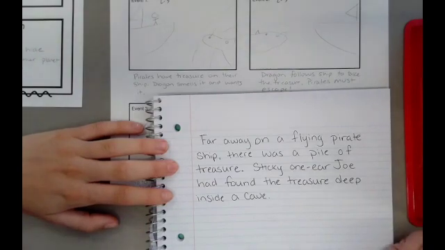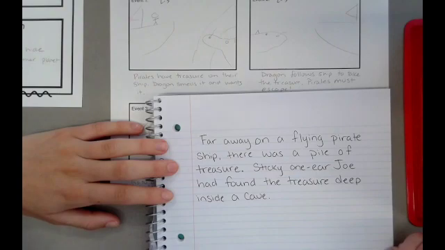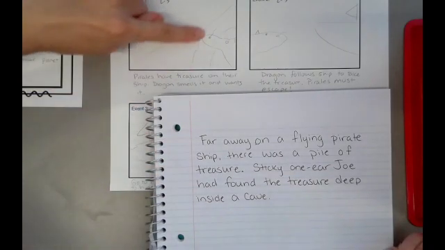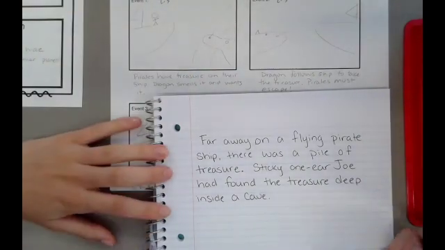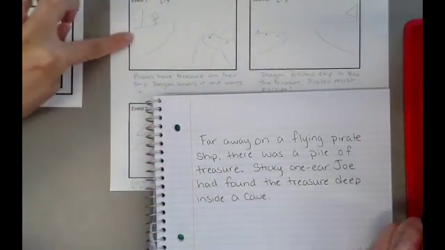Well, as a reader, I would wonder, how does the dragon smell it, or where is the dragon? So in my drawing, I kind of put him inside a cave, and I see the pirate ship is kind of passing by the cave.